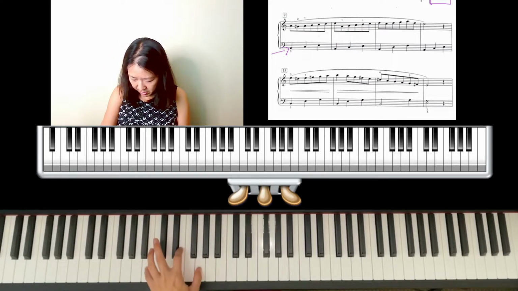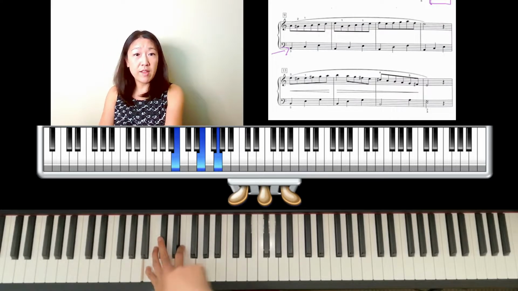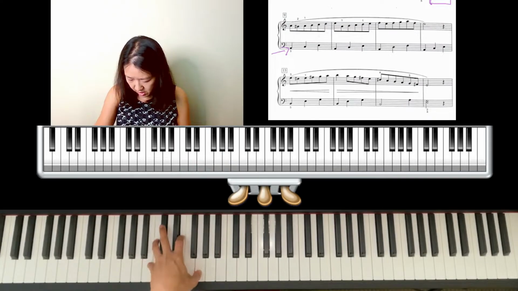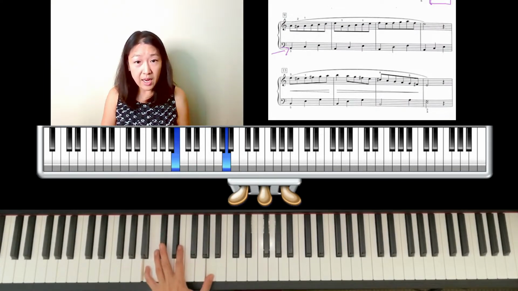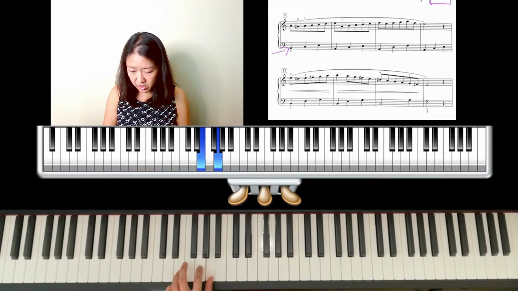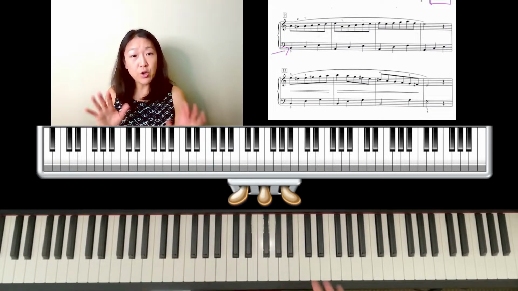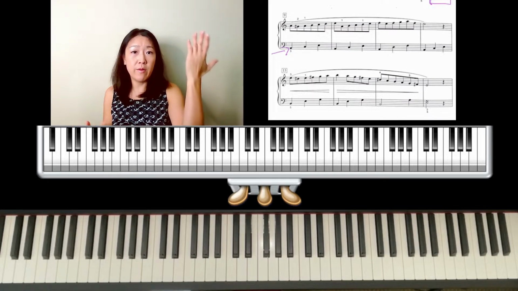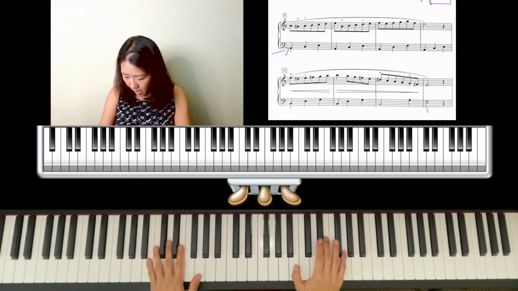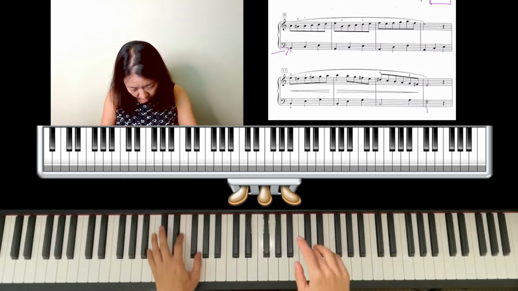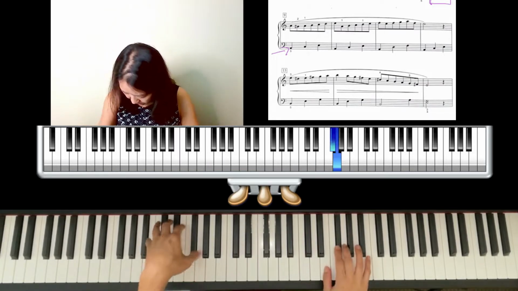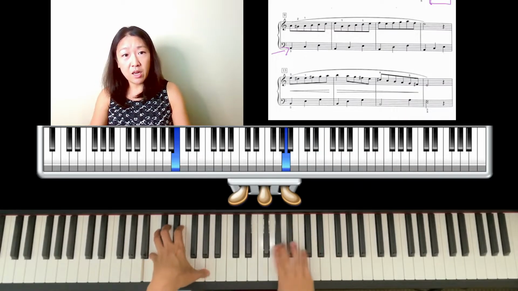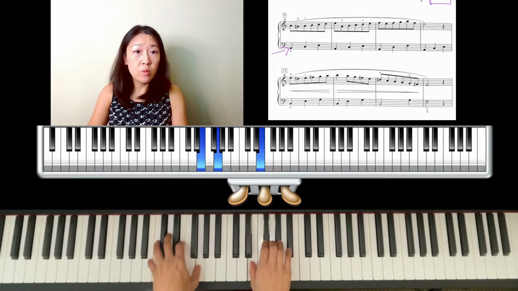We have an E minor in the left hand, 5, 2, 1 for 2 measures. And then B and A, a 7, and back to E. So let's try the very last line only as left hand block chord and right hand melodically. 1, ready, go. Okay.